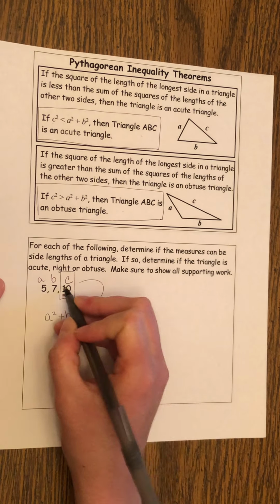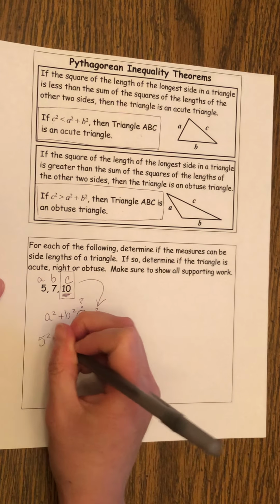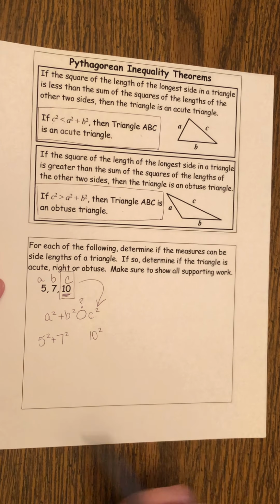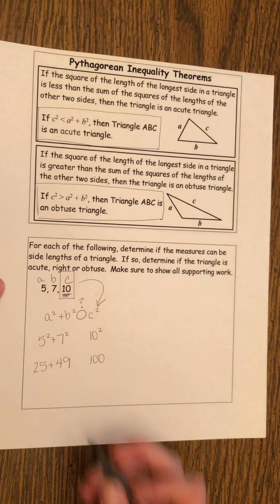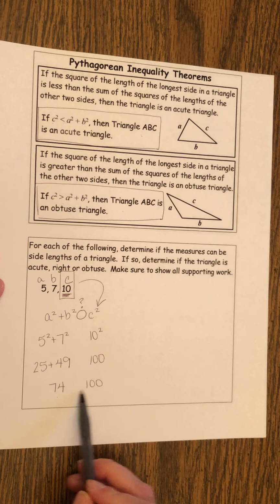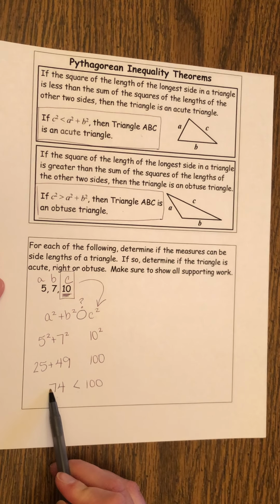So c is going to be 10, so I'm going to square that. And then a and b are 5 and 7. And again, I'm leaving a large gap here because I don't know if these two quantities are going to be equal. Now, if I need to, I'm going to pick up my calculator and simplify the exponents. So I get 25 plus 49, and I'm going to compare that to 100. If I add 25 and 49, I get 74, and I have to compare that to 100. So 74 does not equal 100. It's that 100 is greater than 74.